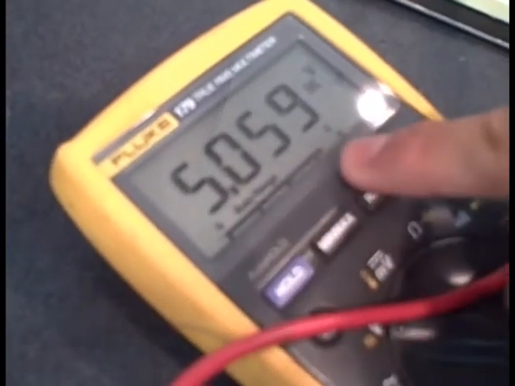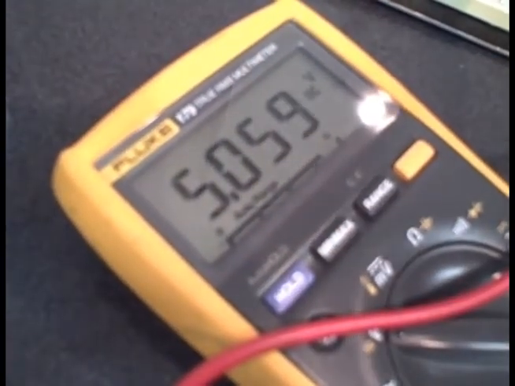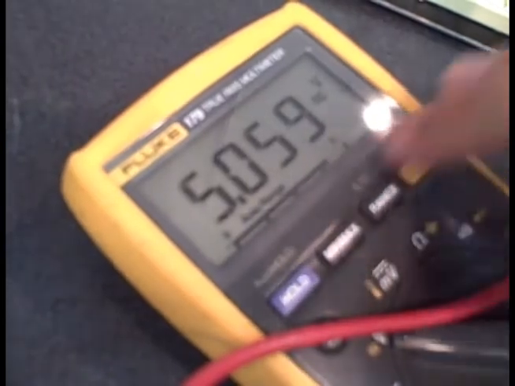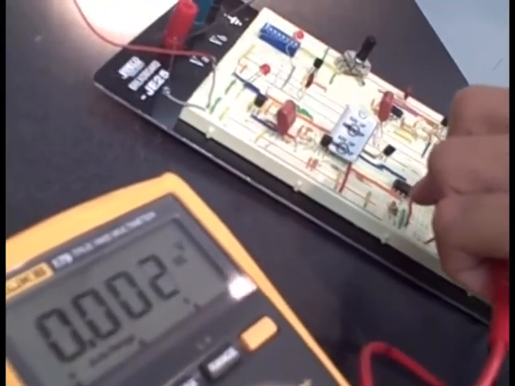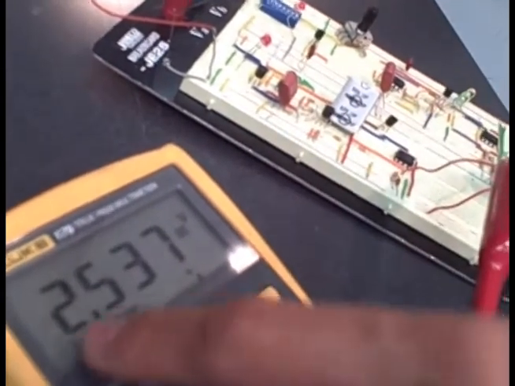So now the voltage of the capacitor has reached about 5.06 volts. It has been there for a little bit now, and as you can see, this is our Zener diode, which is supplying the op amp with a constant 2.52 volts, and this is the voltage divider, which is supplying 2.53 volts.